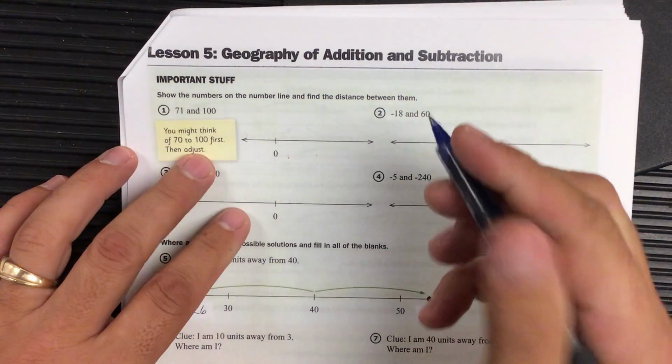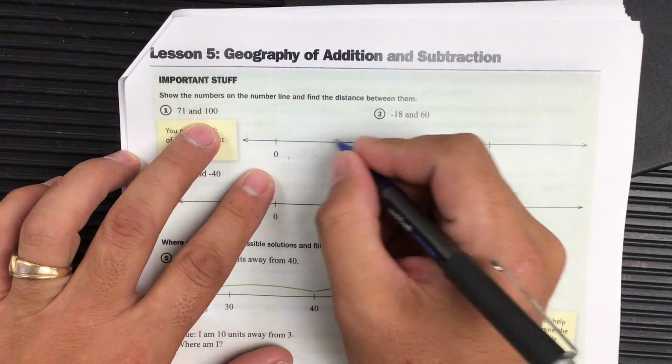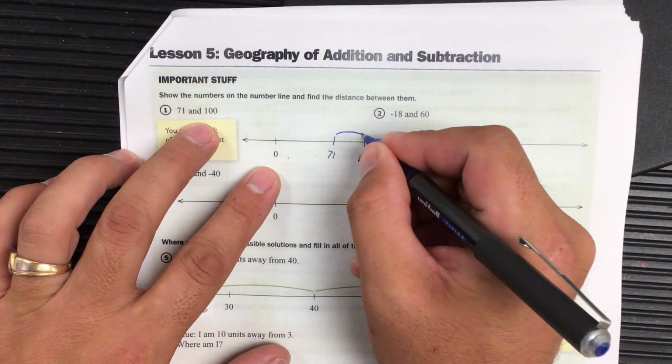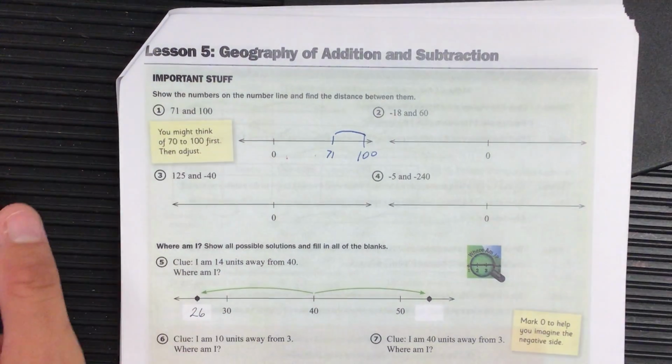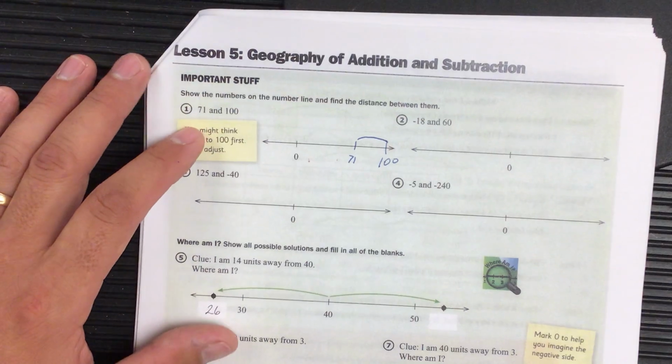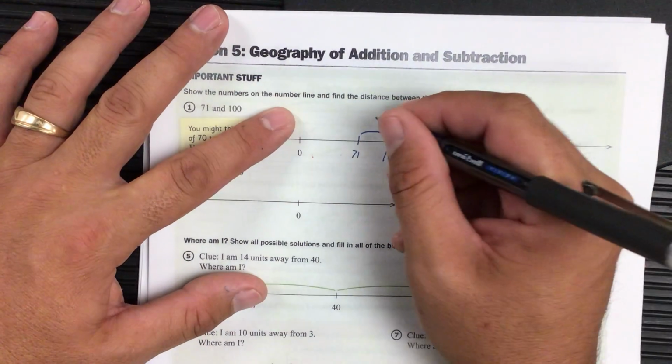Okay, 71 and 100. Draw it, put 2 dots there. How far is it between 71 and 100? 29 is correct.